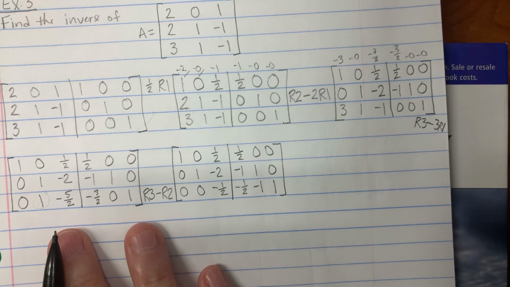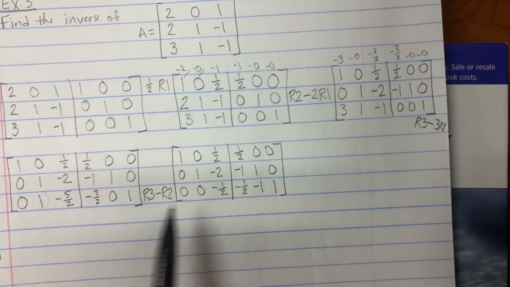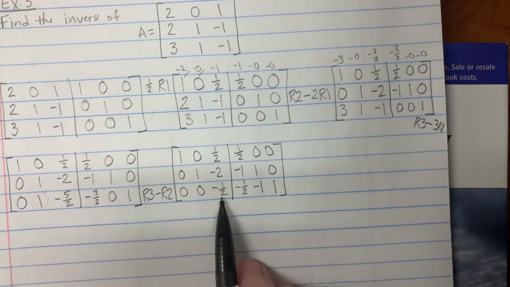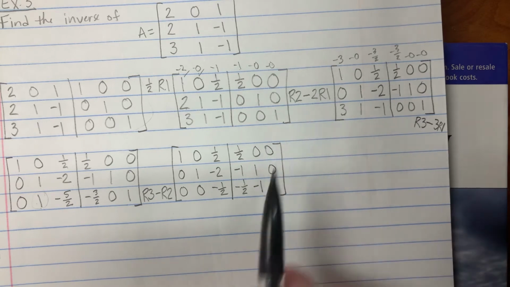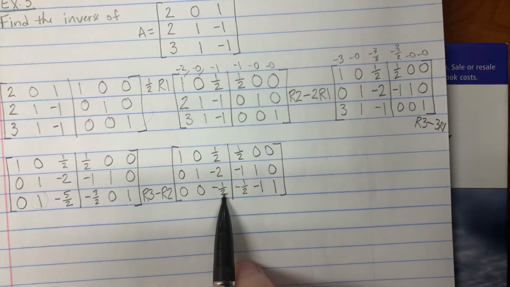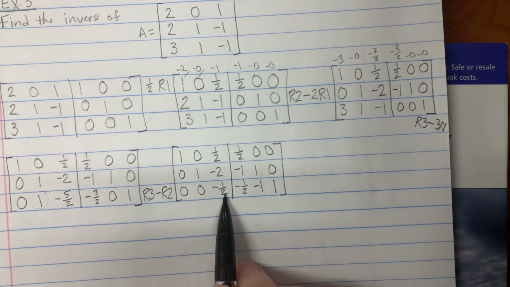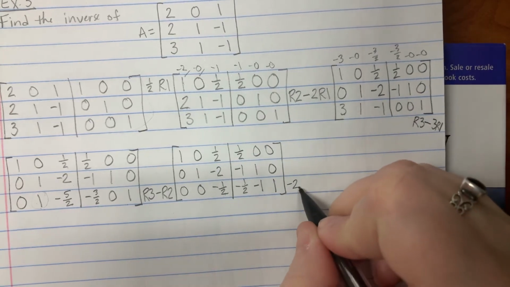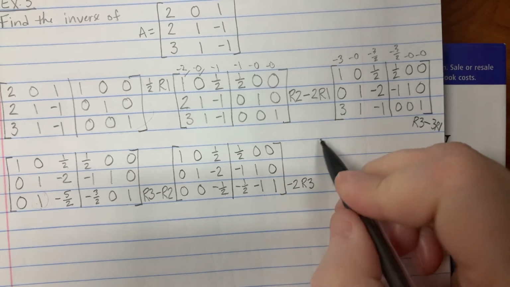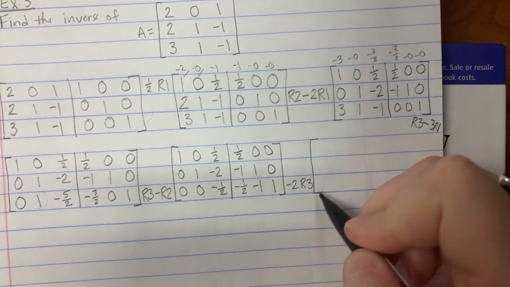Now I'm going to try to get, let's see, let's go ahead and try to make this one a 1 because it just makes sense to get all of my 1s done so that then I can do those zeros like I did on these other ones by subtracting. So if I want to make this a 1, how do I make that happen? If I take negative 2 times negative 1/2, I get 1. So if I take negative 2 times row 3, that'll give me what I'm wanting.